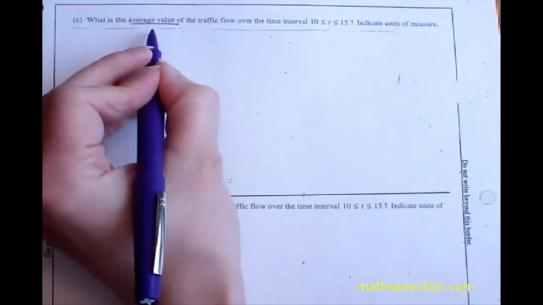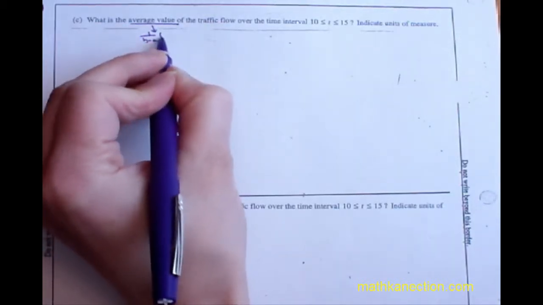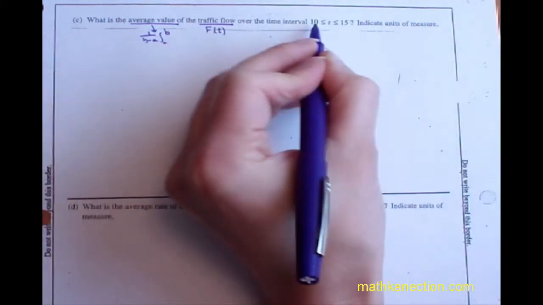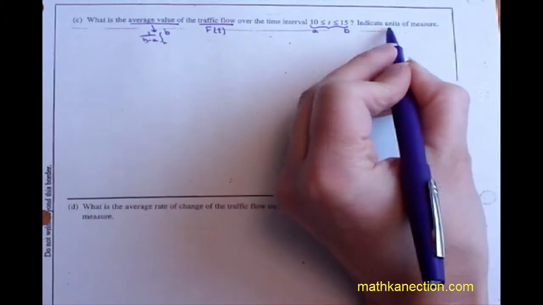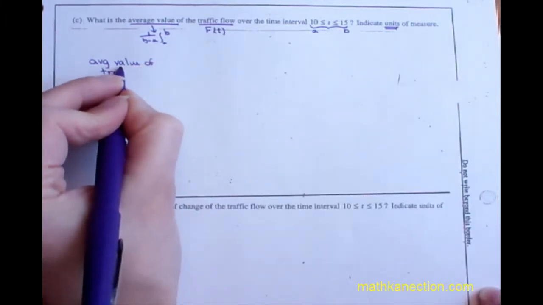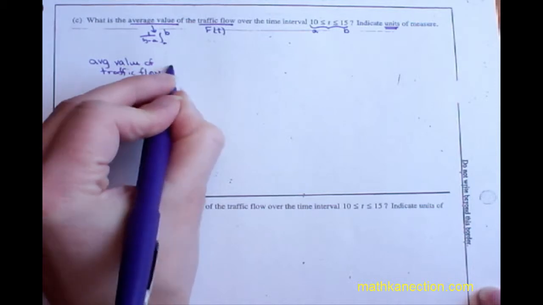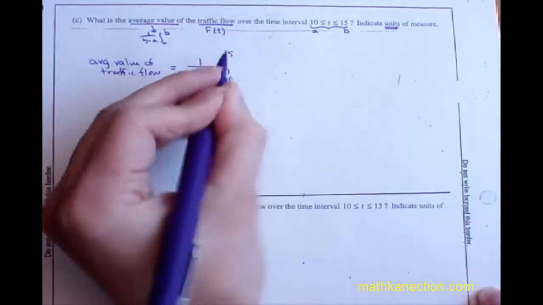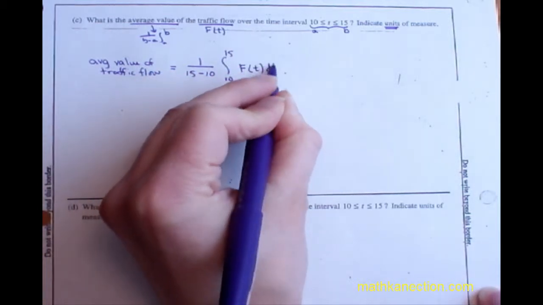Looking for the average value is 1 over b minus a, the integral from a to b of the function. The function is the traffic flow, which was f of t. And we're looking on the interval from 10 to 15, so that's our a and our b, and don't forget the units. So the average value of the traffic flow is 1 over 15 minus 10, the integral from 10 to 15 of the f of t dt equation.